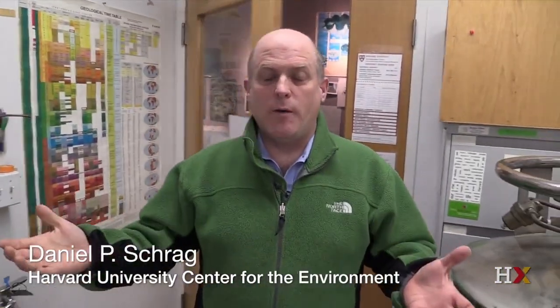This is the laboratory where we make the isotopic measurements to reconstruct ancient temperatures. So I'm going to show you the different mass spectrometers we use and how we can actually take calcium carbonate samples and end up measuring the composition of carbon-12, carbon-13, or oxygen-18 and oxygen-16.